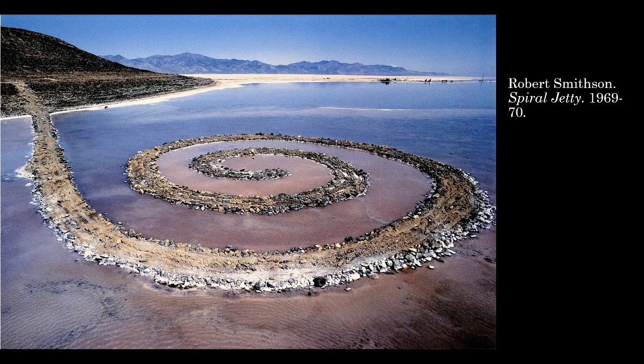So moving right along to earthworks and other site-specific works, these artists took art outside of its traditional settings. Admittedly, this idea was not entirely new because Mexican murals, for instance, were painted in public spaces that couldn't be bought or sold. But the earthwork artists and site-specific artists often made or used the earth itself as a medium. So some of these artists, still trying to avoid the art market and the traditions of art, began working outdoors to create earthworks.